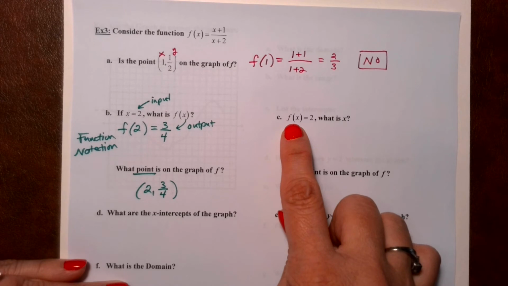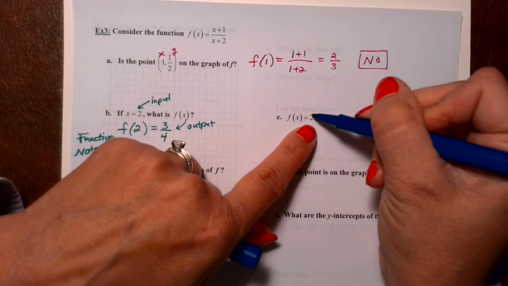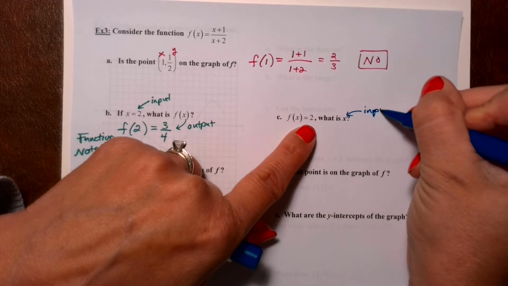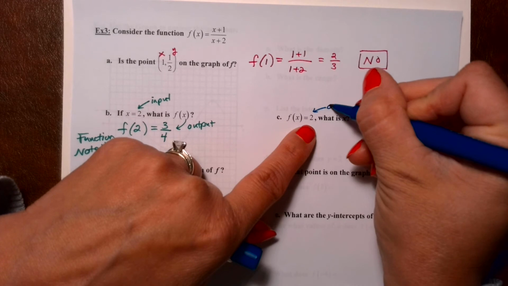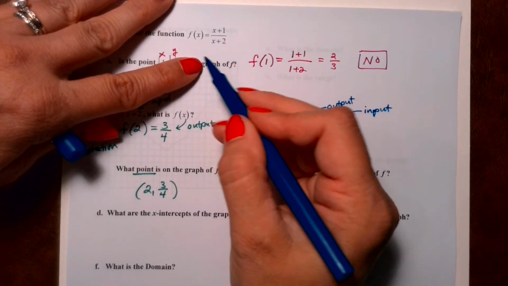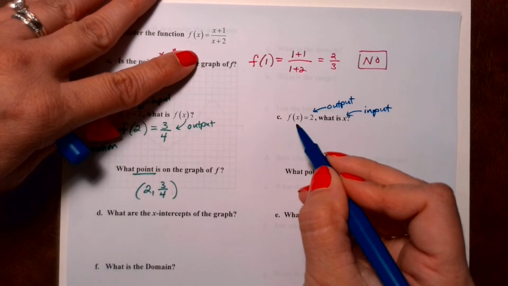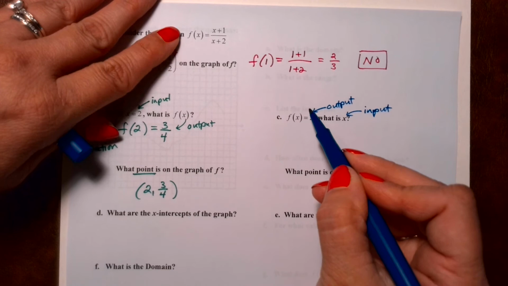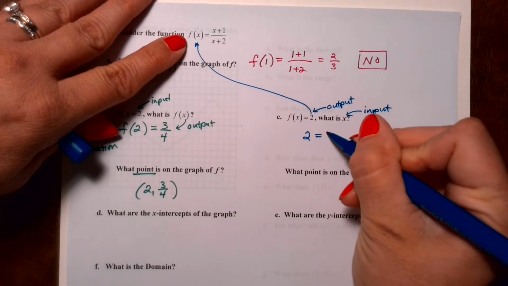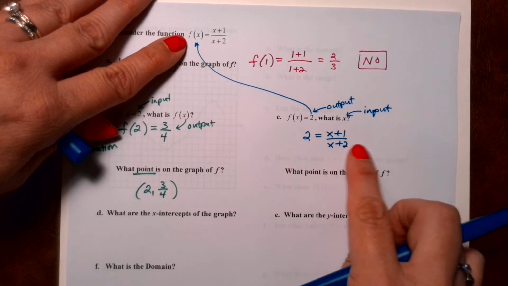It says if f of x is equal to 2, what is x? So 2 is not the input. They want to know what is the input. They told us the output, the f of x value. So when you're looking at this equation, where does the 2 go? 2 is equal to f of x. It doesn't go in the x spot, it goes into the y spot. 2 is equal to x plus 1 over x plus 2. 2 is the output. You could put it on the other side as well, it doesn't matter.